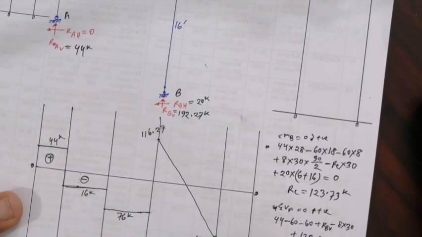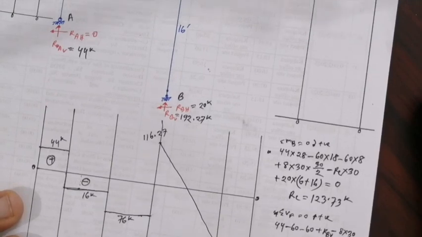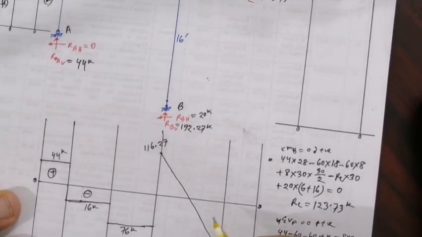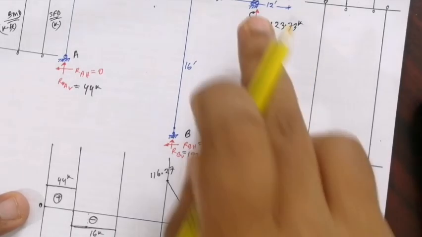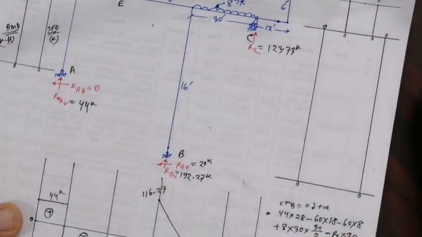Second degree, sorry, this first degree, second degree, sorry. So this is straight inclined. Now minus 123.73, and this is upward 123.73, so here is 0.